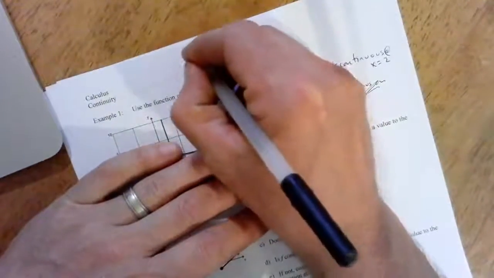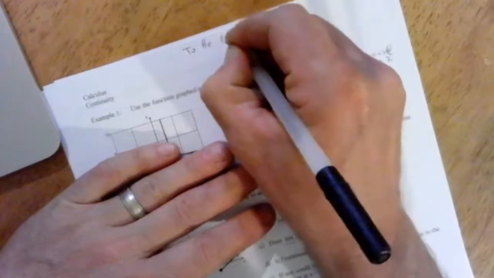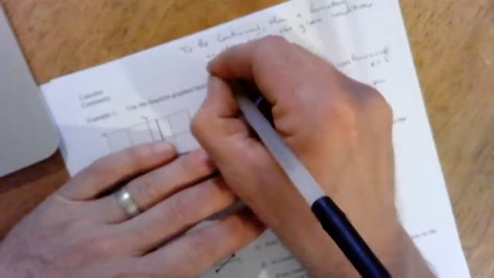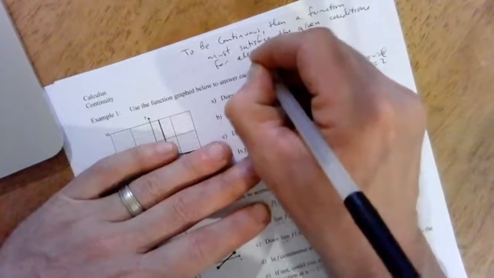So to be continuous, a function must satisfy the given conditions for all points in the domain.